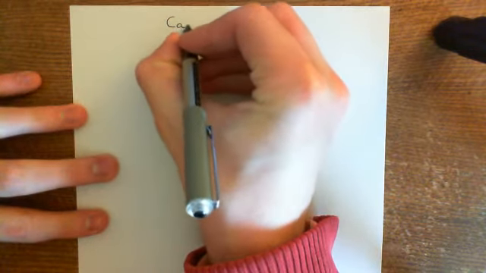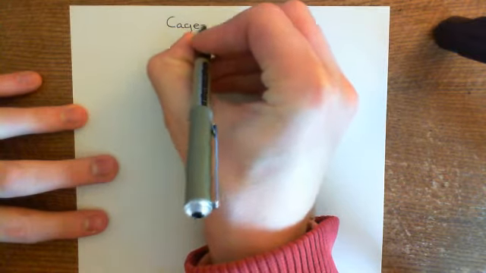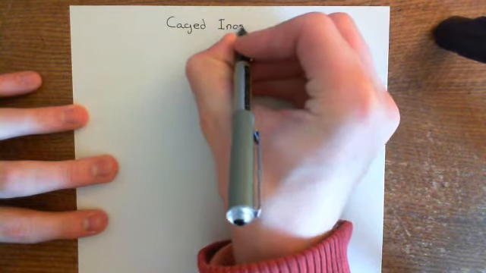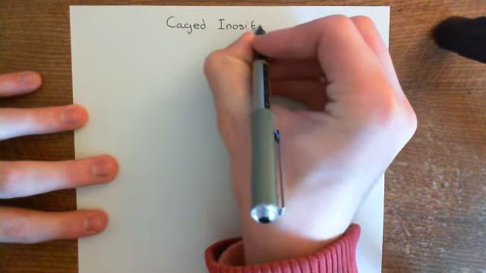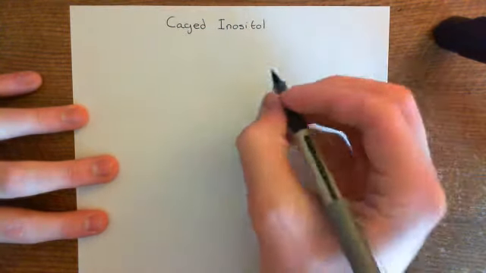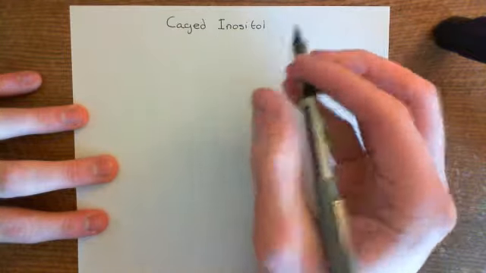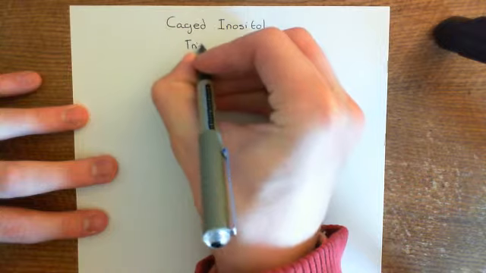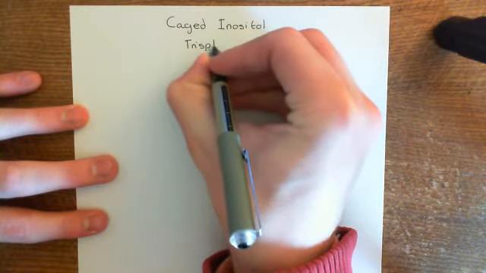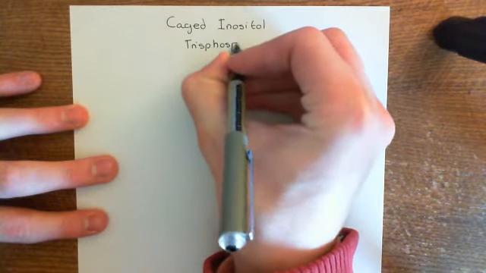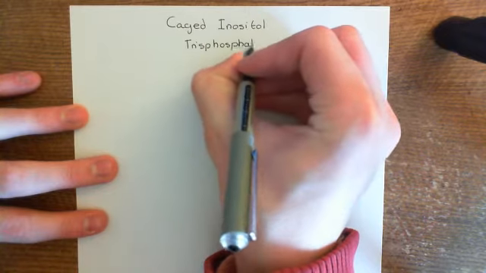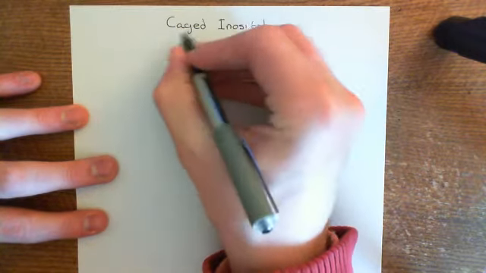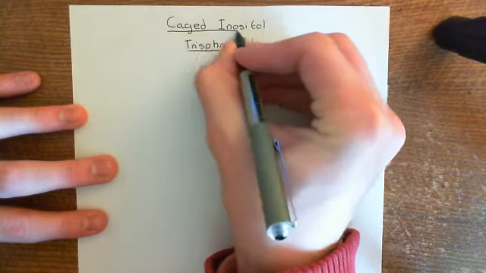Okay, so we're going to start off with an example problem which we could use inositol 1,4,5 trisphosphate, which is caged, to solve, basically, or at least get some information from. Inositol 1,4,5 trisphosphate and inositol trisphosphate are the same thing. Inositol trisphosphate is just the shorter version of inositol 1,4,5 trisphosphate.